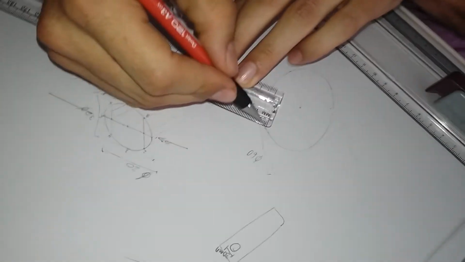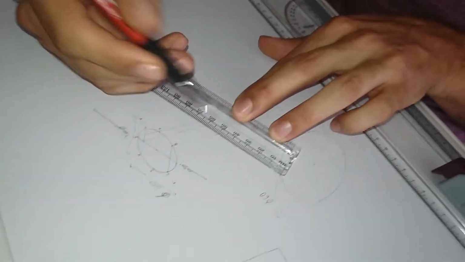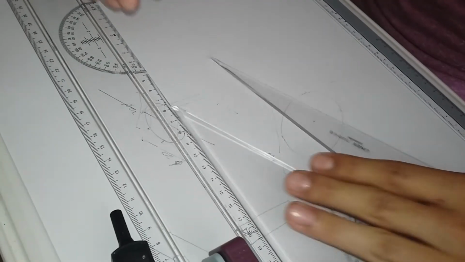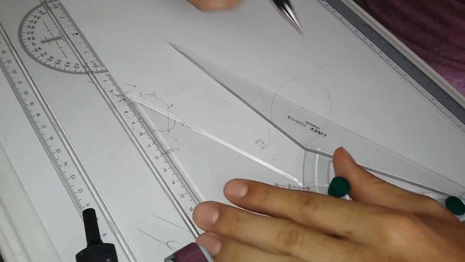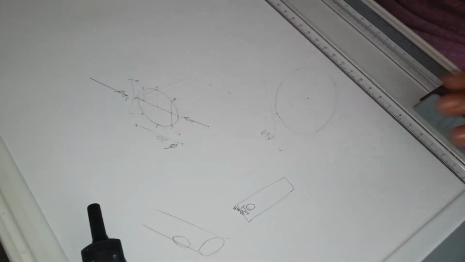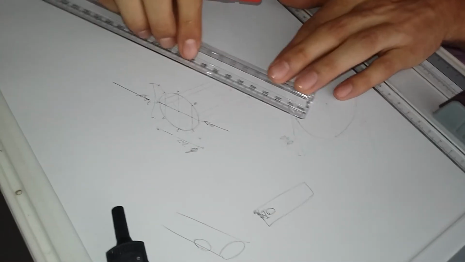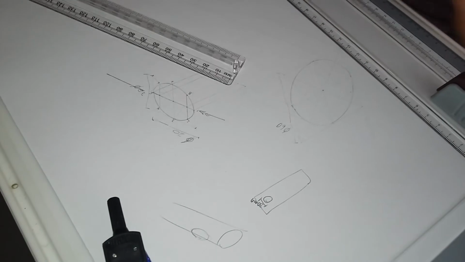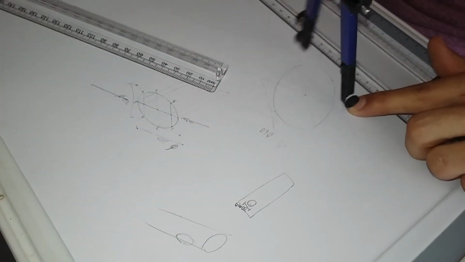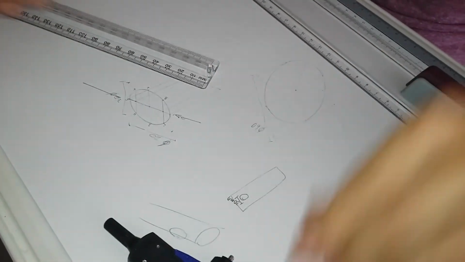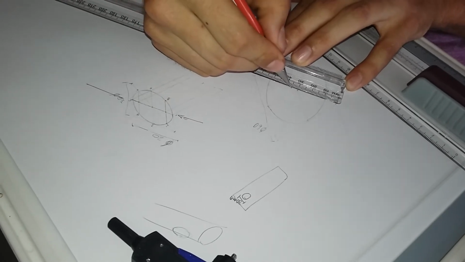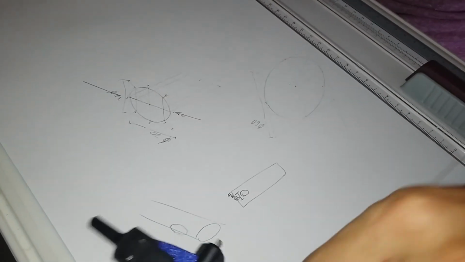So right here, from the top of the cylinder to my first point is 35. Let me just get an axis here real quick, because I'm going to use the same projection line to draw these circles. So from there to there is 35. Here's where I put my compass, remember, to project it out like that. Now I'm changing it by 35. I'm just moving it 35 along this 30-degree line.